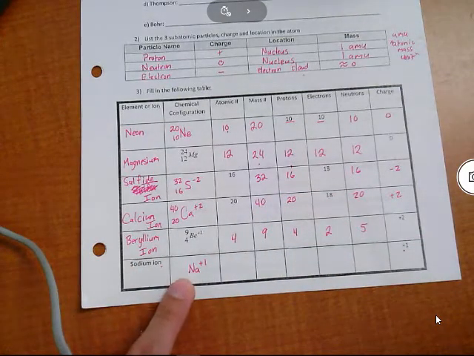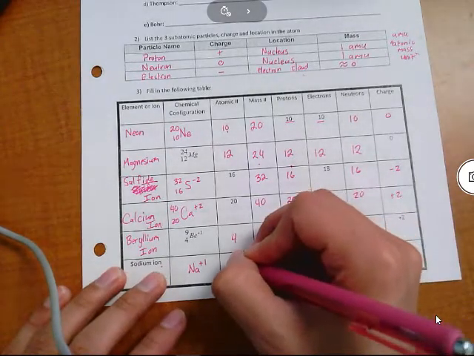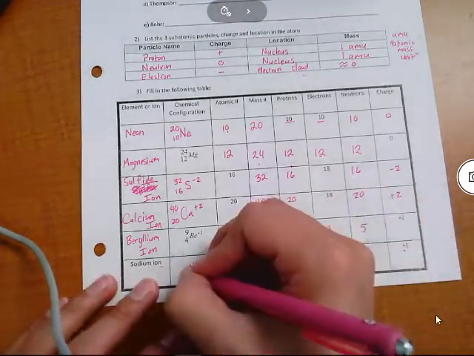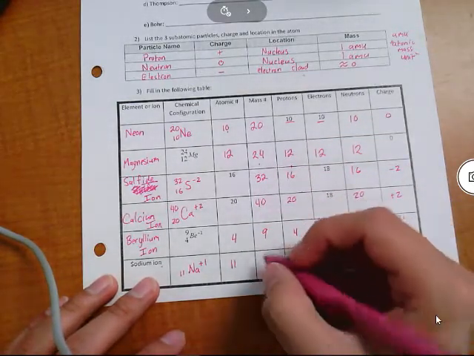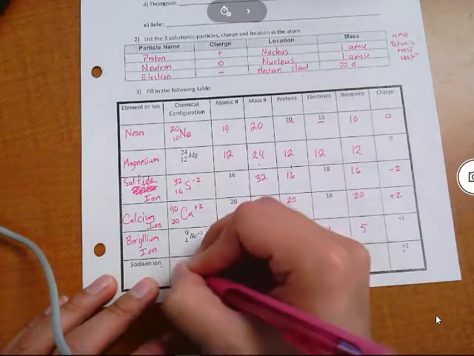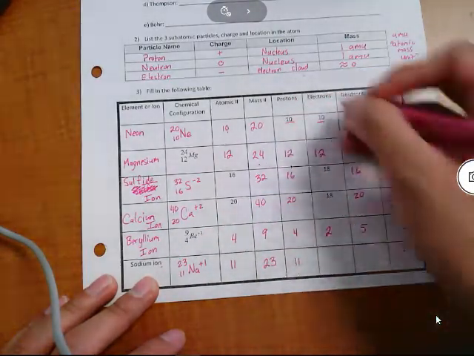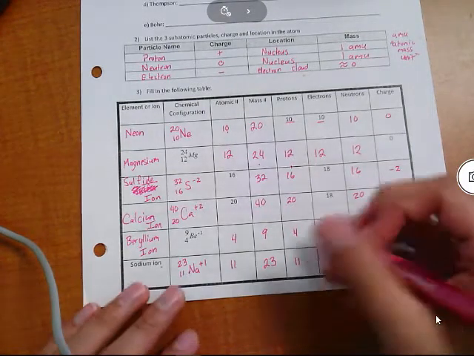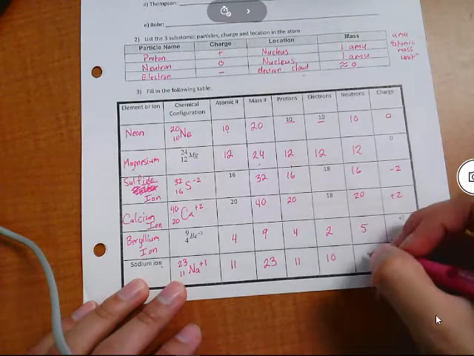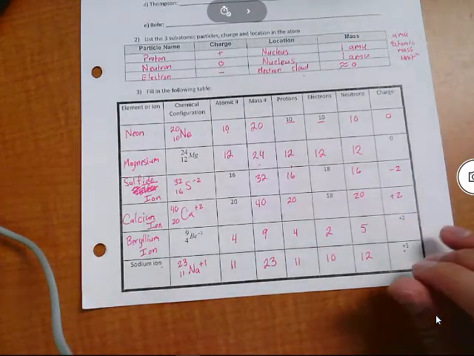I still have to put the atomic number and the mass number, but I can at least do that part. Atomic number, it is number 11 on the periodic table. The mass number, if I round it correctly, should be 23. So protons is 11. Electrons, since it has a +1 charge, I have less electrons, so that is 10. And neutrons, 23 minus 11 is 12. And there we go.